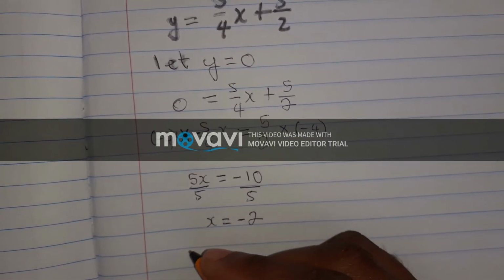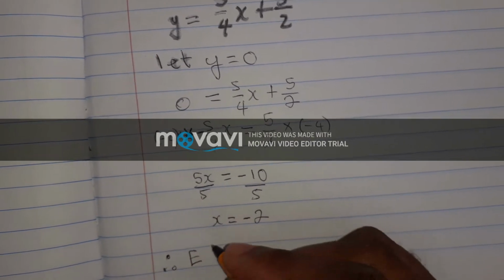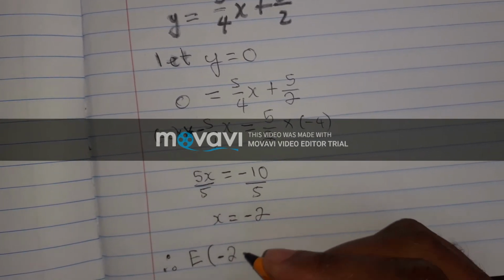Therefore the coordinates of E are (-2, 0).